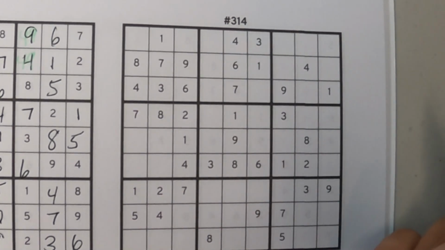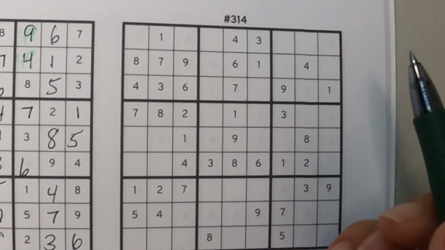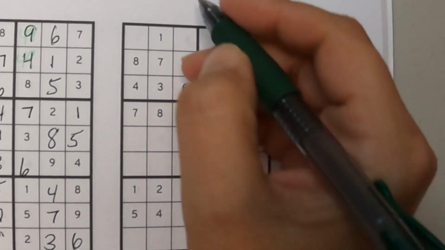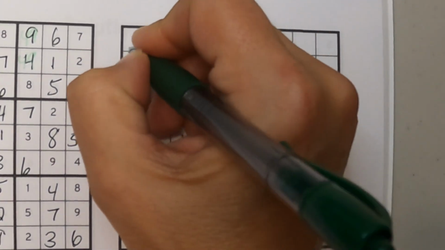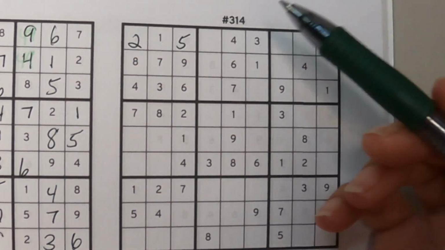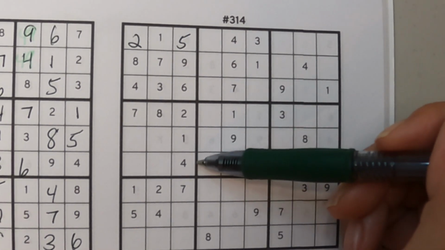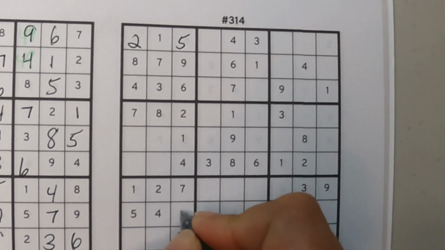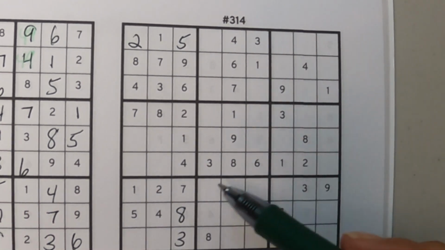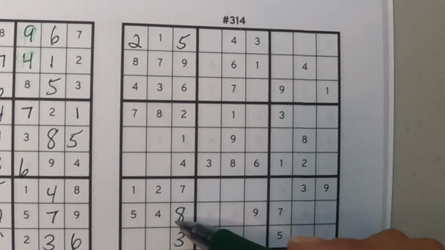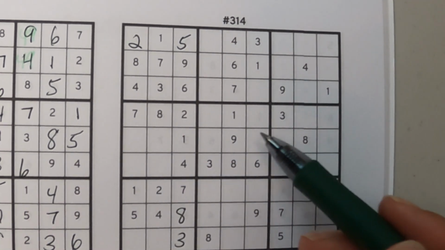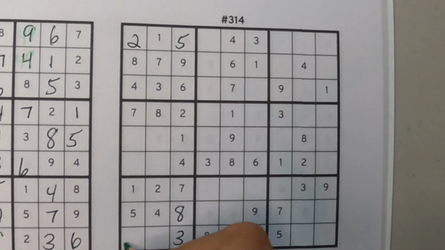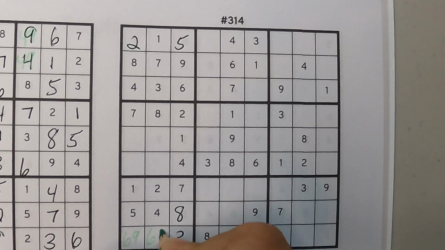Looks like today we're doing number 314. If we start with this box, we're missing 2 and 5. We've got a 2 here, so 5, 2. For this column now, we're missing 3 and 8. We've got an 8 here, so 3, 8. For this box now, we're missing 6 and 9. I don't see any help. So 6, 9, 6, 9.